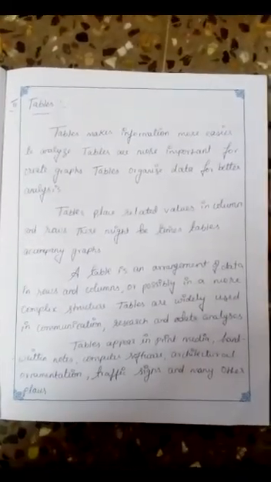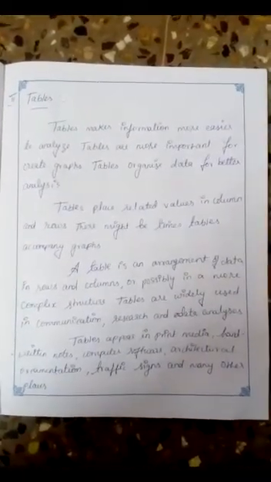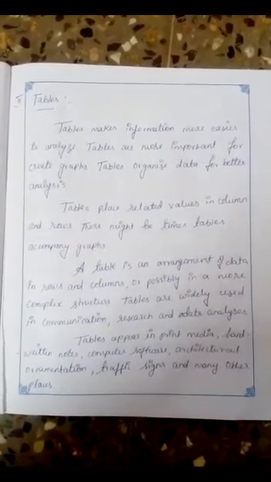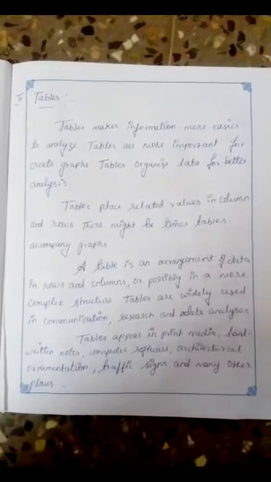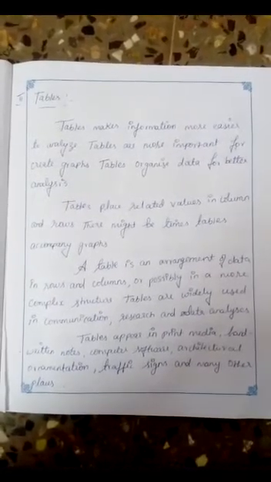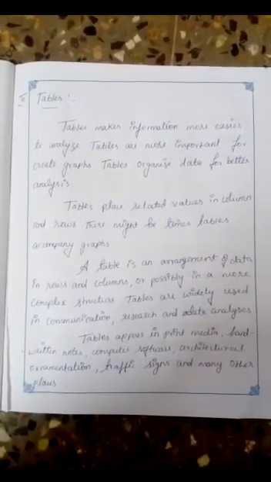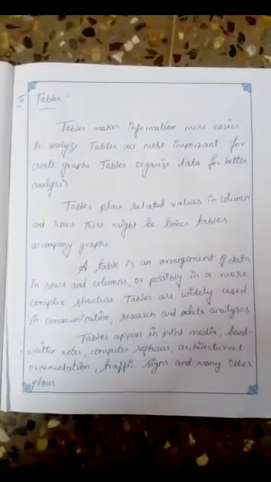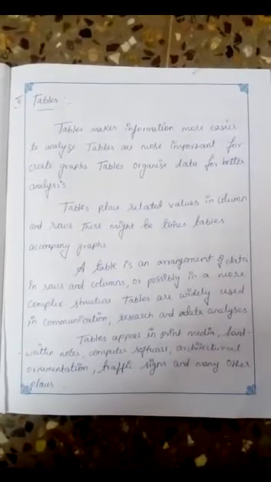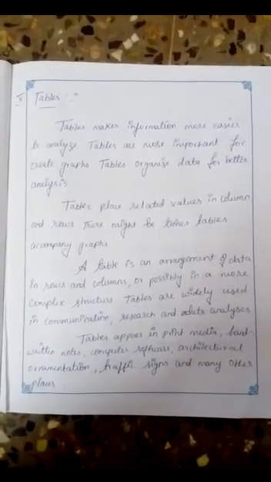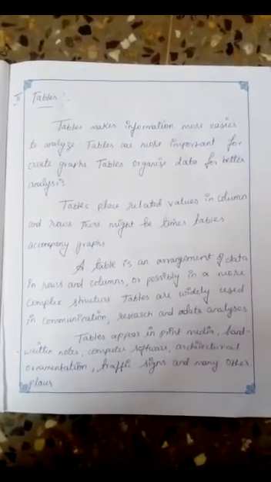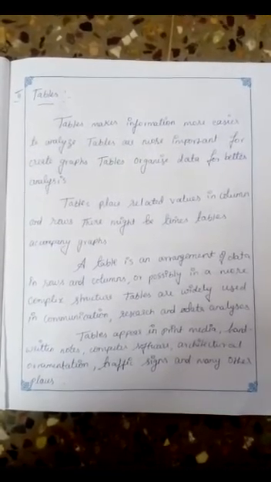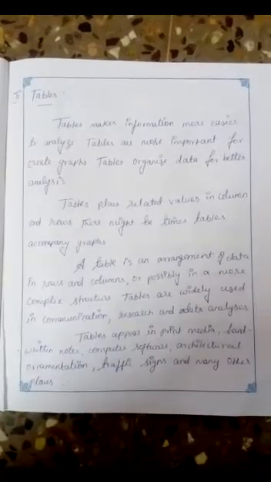Second one, tables. Tables make information easier to analyze. Tables are important for creating graphs. A table organizes data for better analysis. Tables place related values in columns and rows. There might be times when tables accompany graphs.